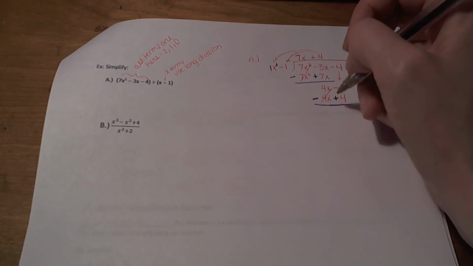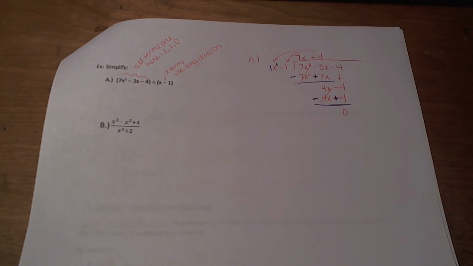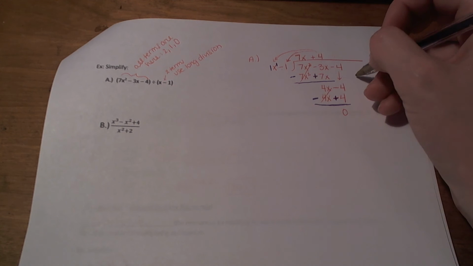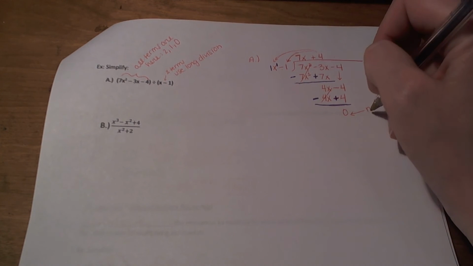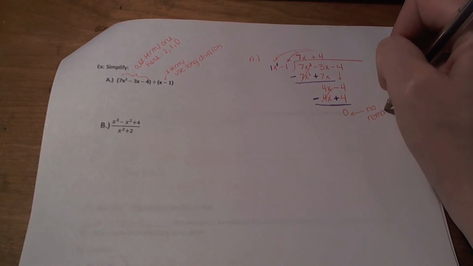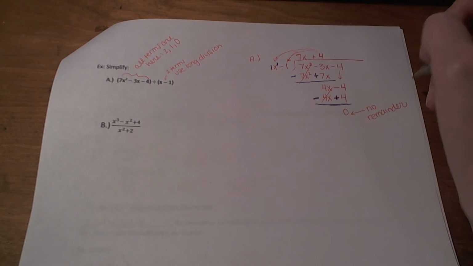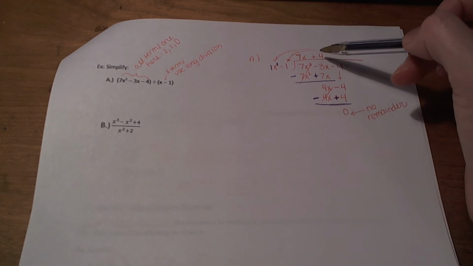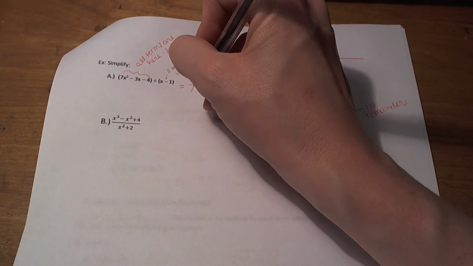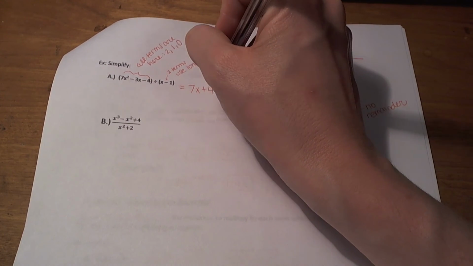Minus 4 plus 4 also is nice and sums to 0. So there's nothing else to pull down. We had 0, so that means there's no remainder. And for no remainder, you don't have to worry about writing it with the answer. But just like in long division with numbers, whatever's on top here is your answer. So 7x plus 4 is our answer to part A.